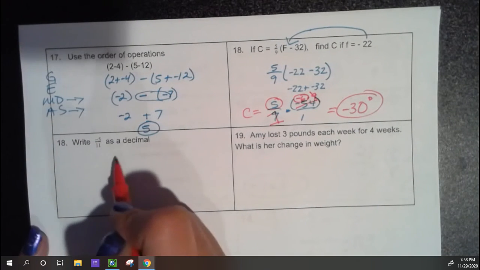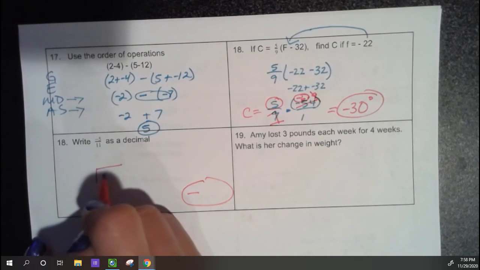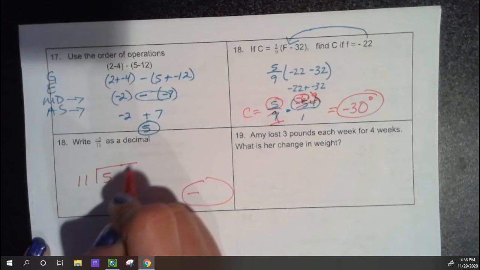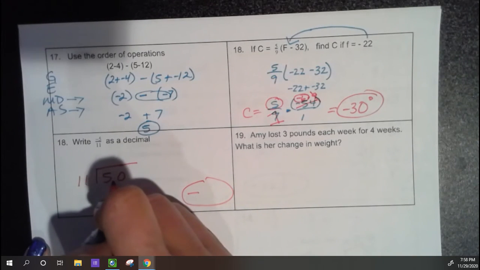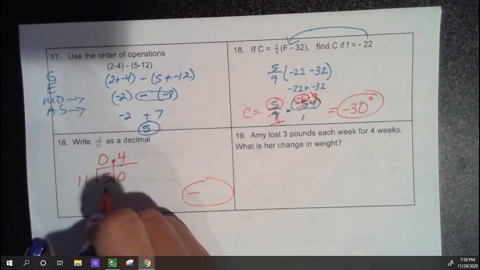So write this as a decimal. First off, I'm going to bring the negative sign down. I'm going to put 5 on the inside, 11 on the outside, and I'm going to add a decimal point. 11 will go into 54 times.